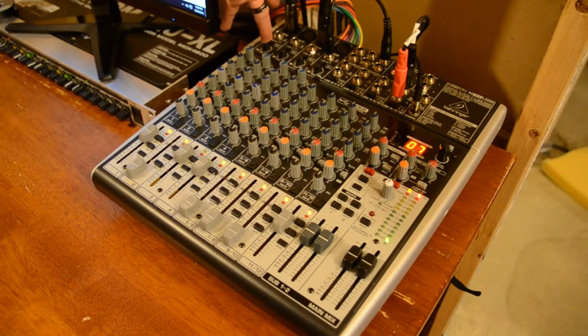Next, we have the gain. So the gain knob adds decibels of dBV to the input signal coming from the device that you have plugged in.